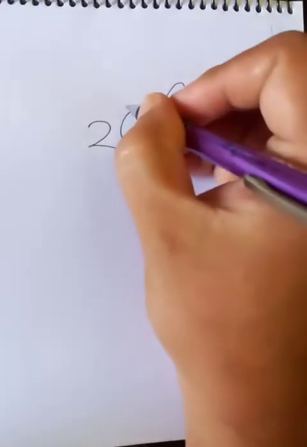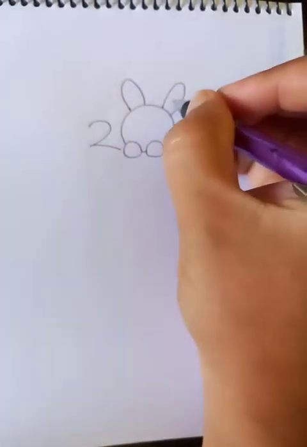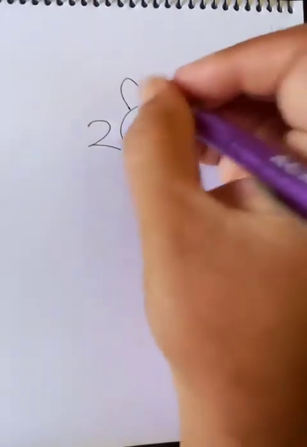These two are the ears. This is the one and this is another one. Let's do a little more detail.